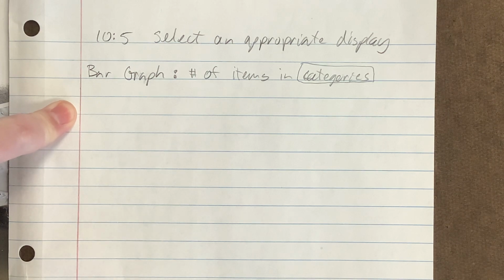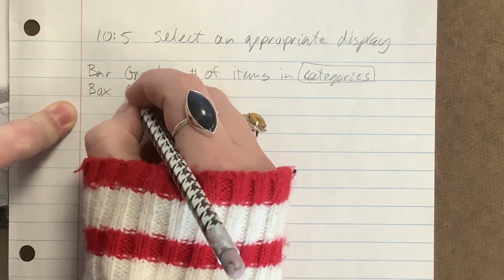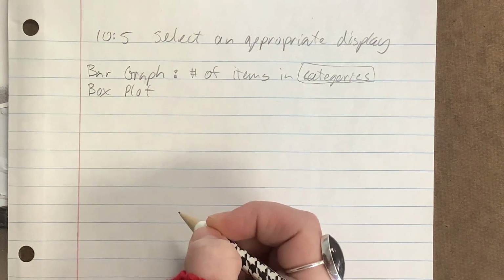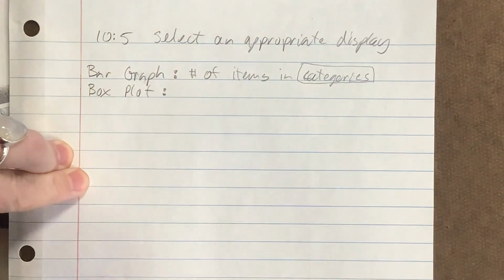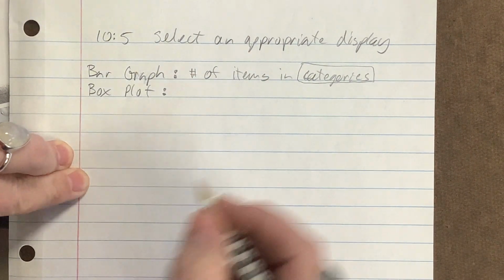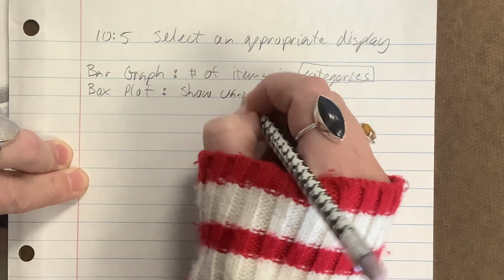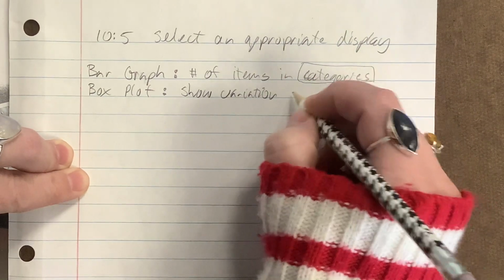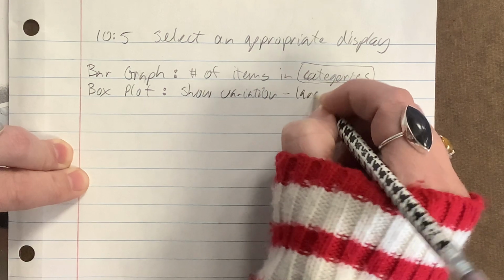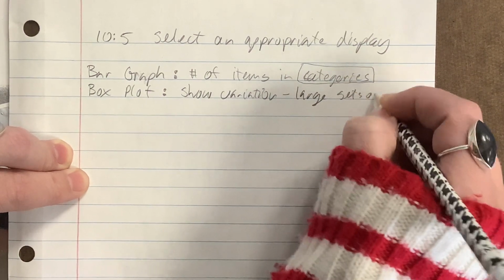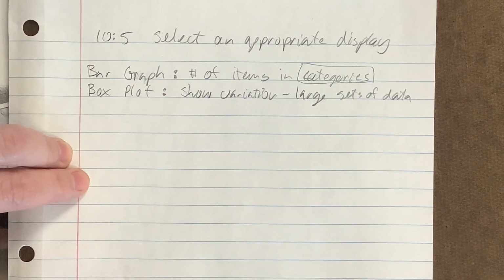Okay, next one is a box plot. And really, if we had done section 4 first, we would have talked about box plots. Box plots are great to show variation. They're also really great for lots and lots of data, large sets of data, and numerical data at that, okay?